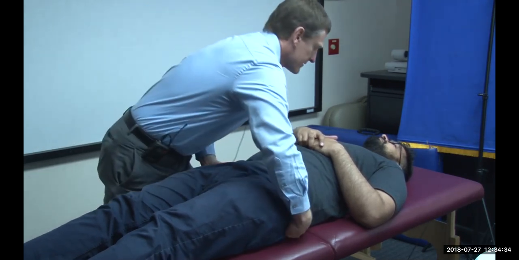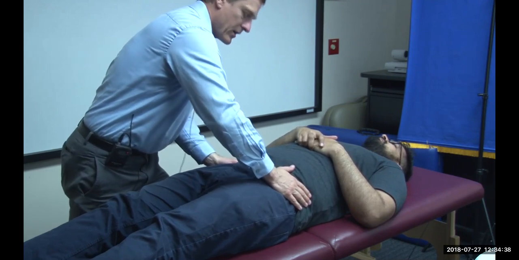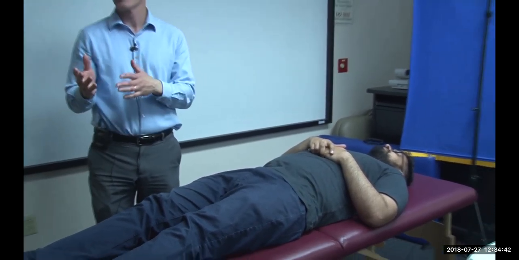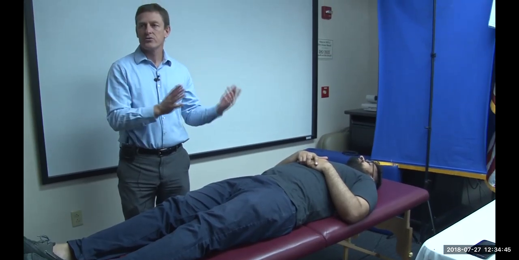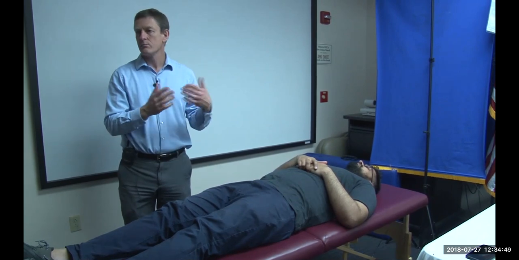And I can check the SI joint on the other side. And I could even just check the pelvis this way. And that's a pretty quick evaluation for someone where I'm documenting that they're supine, and for whatever reason, I could only do the evaluation in one position.